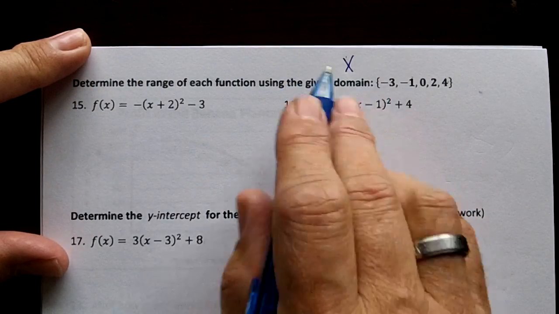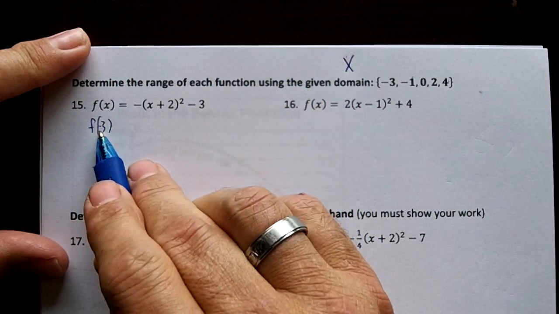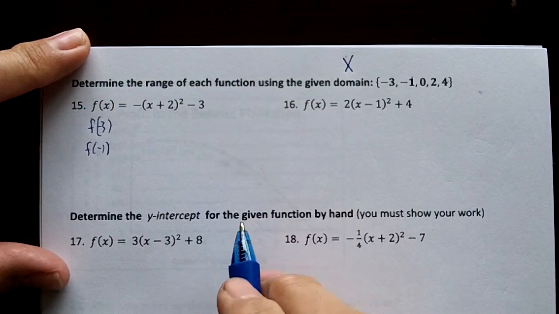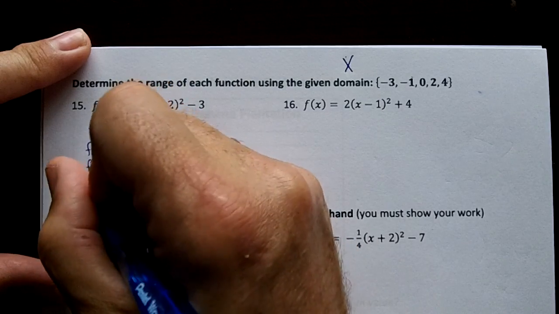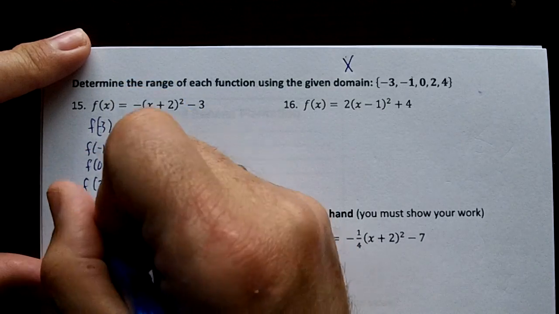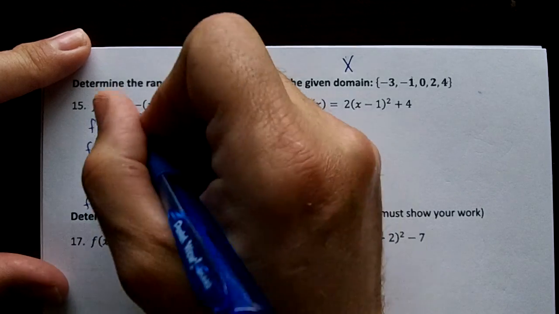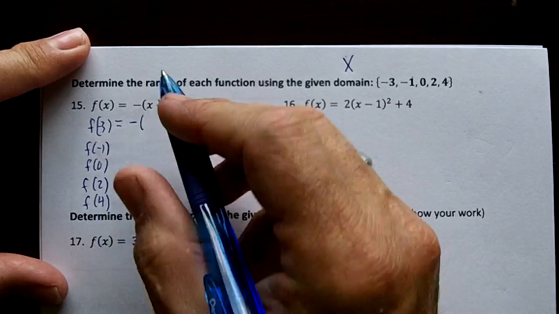We would start off by getting f of negative 3. So notice I replace the x with a negative 3. I'm going to get f of negative 1. I'm going to get f of 0. I'm going to get the function of 2. And I'm going to get the function of 4. So notice I'm going to have 5 different equations, and I'm going to replace x with these numbers.